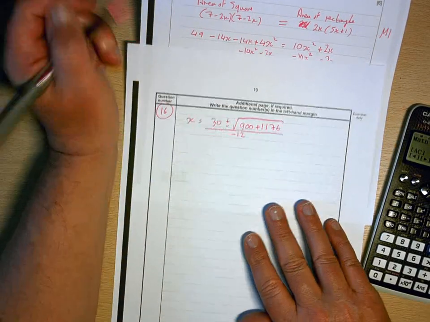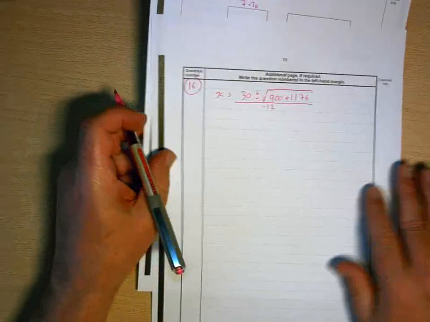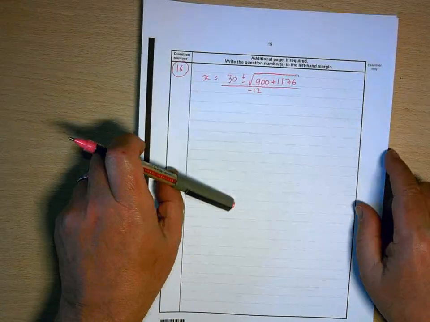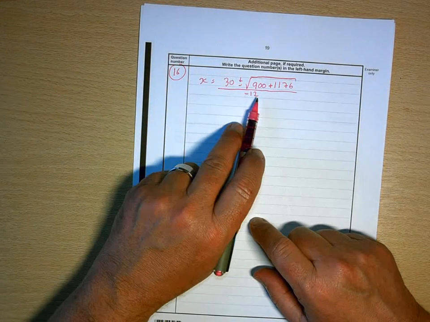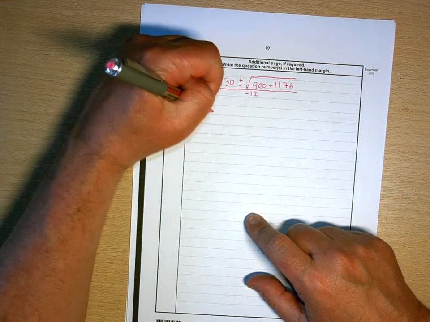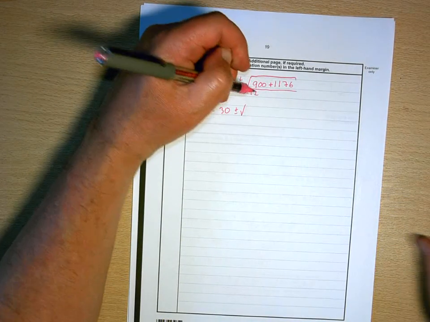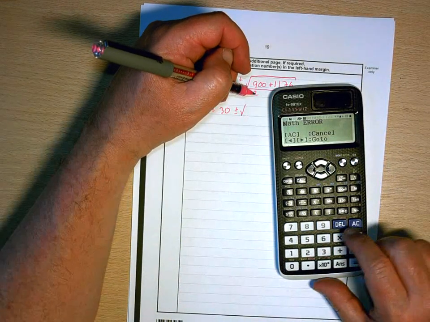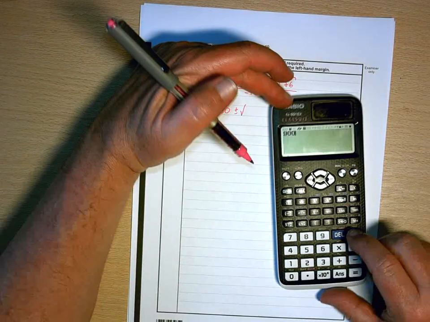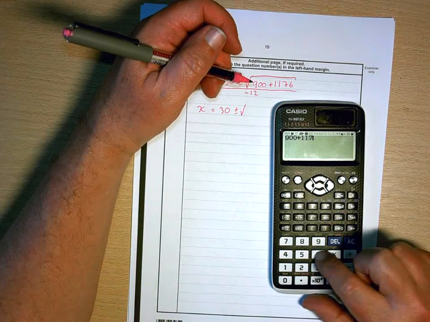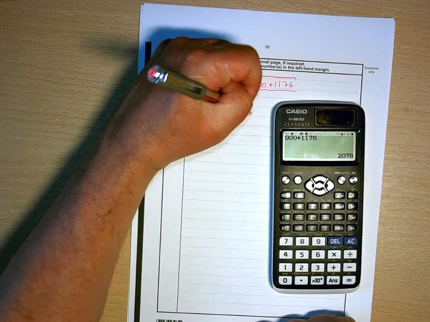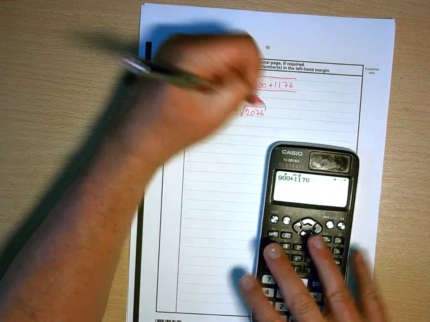Okay, you can't simplify that any further now. Yes, you can, sorry. Plus or minus the square root of 900 plus 1176, 2076, all over minus 12.